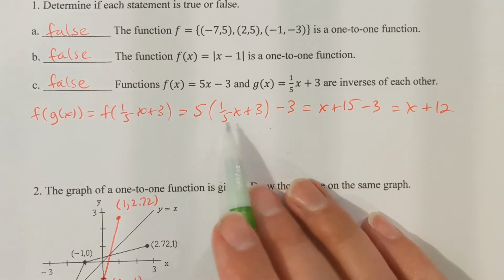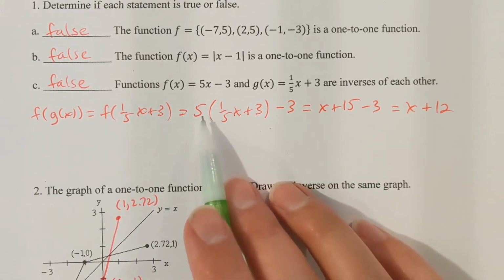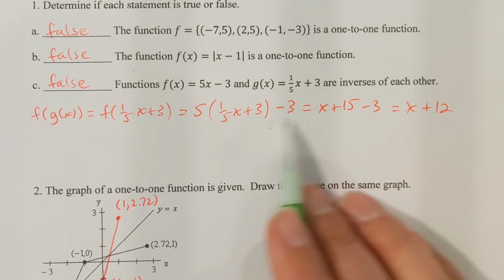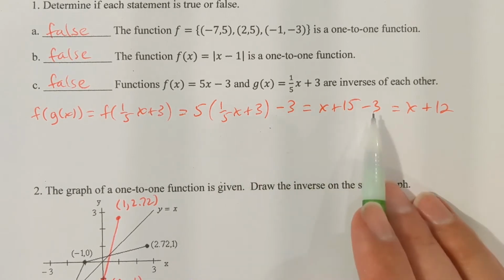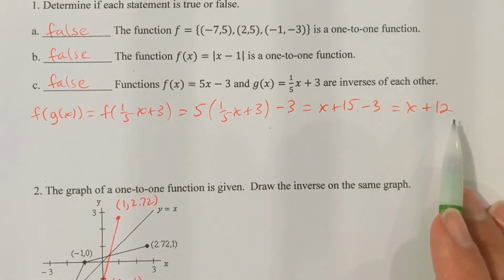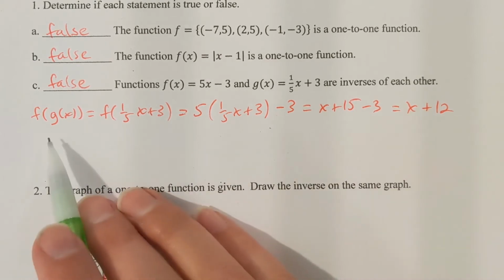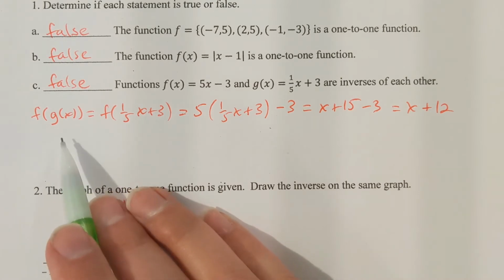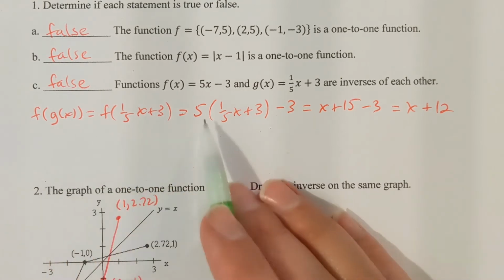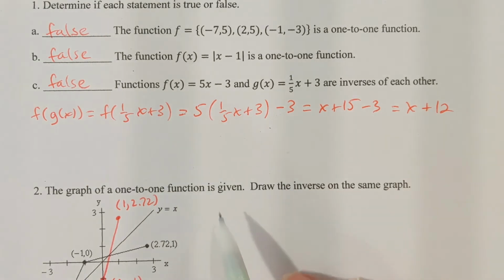And if I then simplify, distribute the 5, you'll have x plus 15 minus 3, that's x plus 12. Because I'm getting x plus 12 and not just plain old x, I don't even have to bother checking g composed f of x. I already know that these two functions are not inverses of each other.